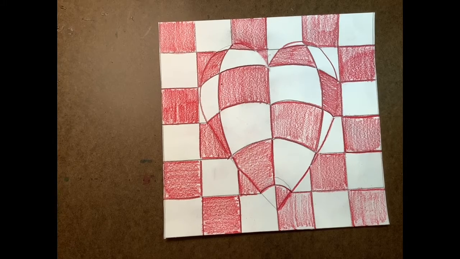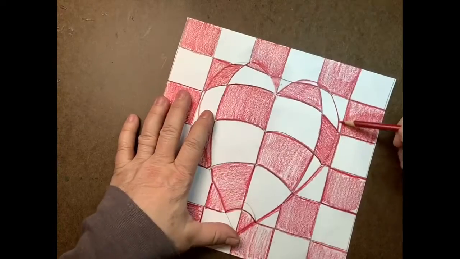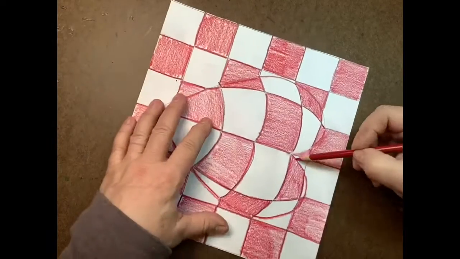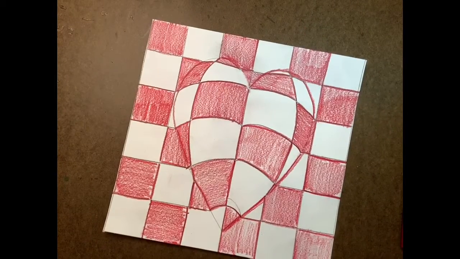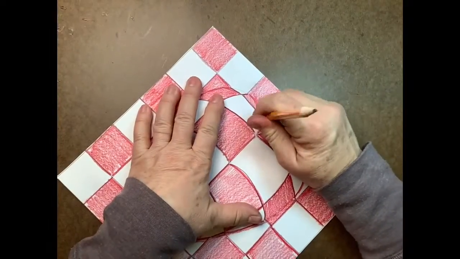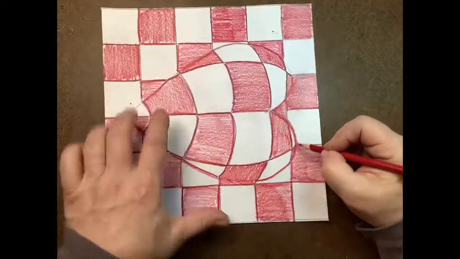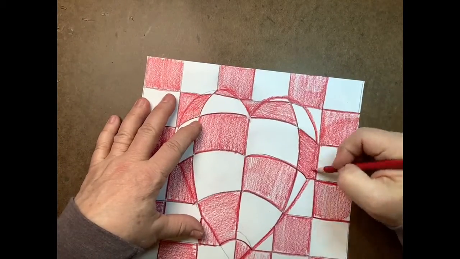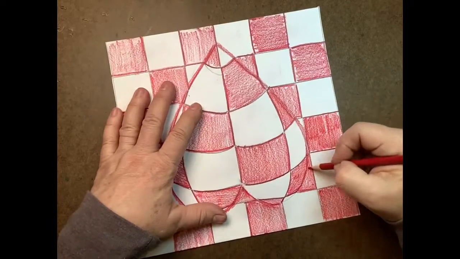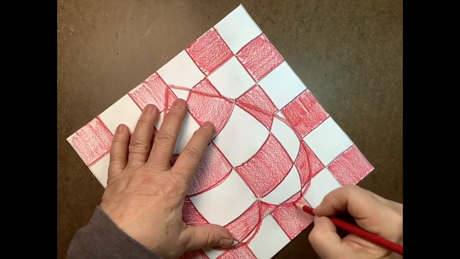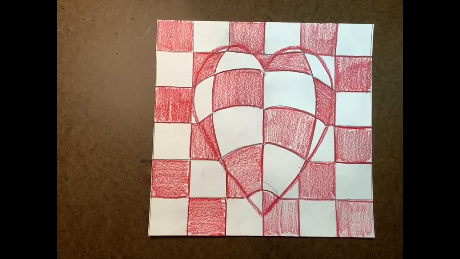All right, so every other square got filled in. It was a little tricky when it blended up around the heart. So you have to kind of look at it and really make sure that you're in the right square. And I think I made a boo-boo right there. So I'm going to try to blend it in a little bit. I tried to erase it. Part of that heart's kind of messed up right there. I want to get rid of this, but it's okay for now.